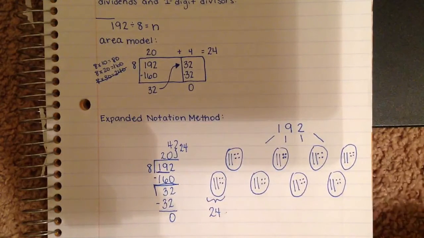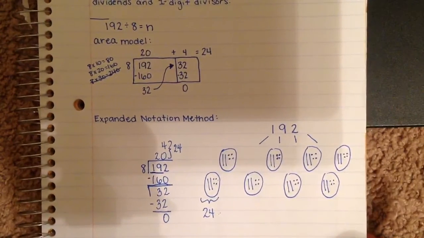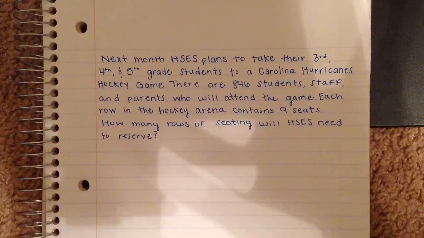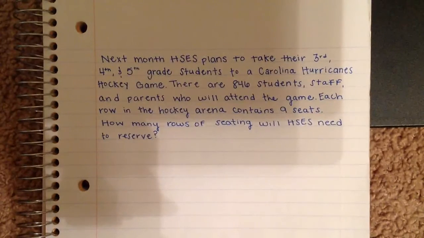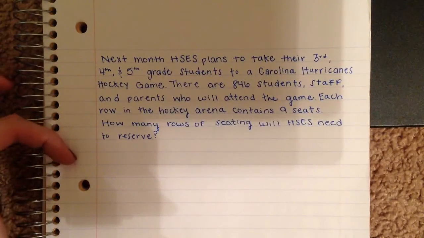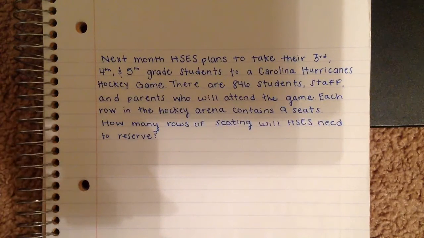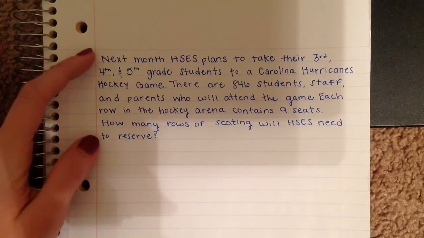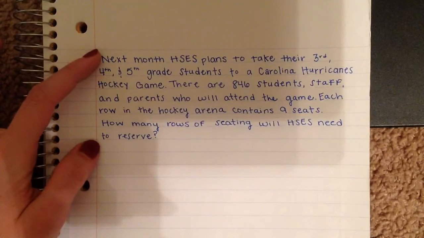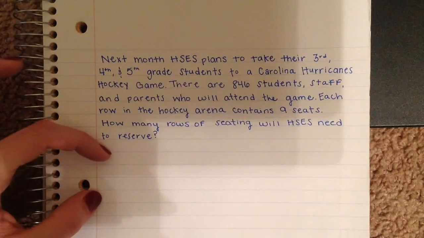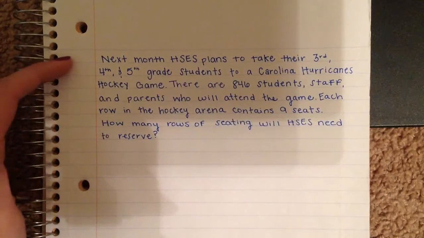Go ahead and pause your video here to get that information copied down, and then we're going to do another one together. Okay, so now we're going to use this word problem to pull information out and then use our expanded notation method to solve. You do not need to copy this word problem. However, you will need to copy the information that we pull out of the word problem. Let's read the problem together.